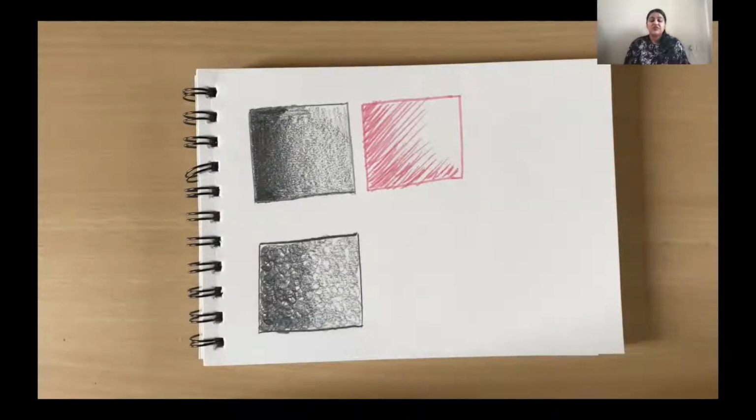I'm seeing everybody's sheets and it's looking absolutely wonderful. So excellent job, everybody. Great job. I'm very happy with how it's all looking. Well done. Okay, so everybody's got hatching done. So the next technique we're going to do is cross hatching.